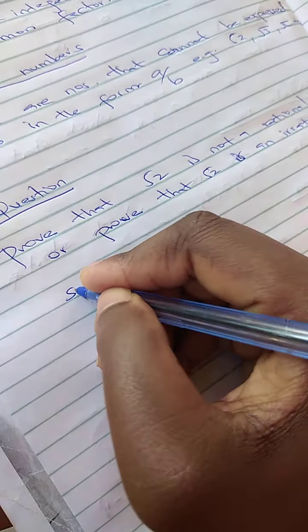Name that as equation 4. Remember a squared is an even number, hence a is an even number, and if a is an even number, it is a multiple of 2, so we can write it like this.